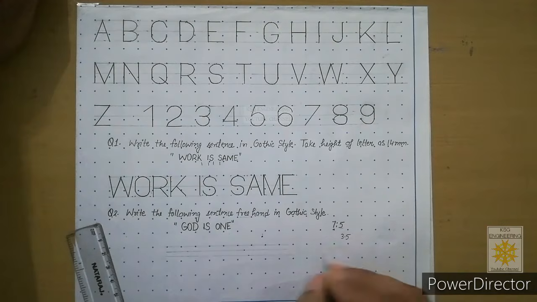Now let me give you one example over here. Suppose I want to write letter G. Then I will draw first a straight line, then I will draw the lower curve bigger, then the upper curve. Then from this point I will draw a straight line. So if you observe this letter, I have taken a height of around 8 or 9 millimeters. But if you see its width, and if I see the ratio of height and width I have taken for this letter, it seems to be 7:5 approximately.